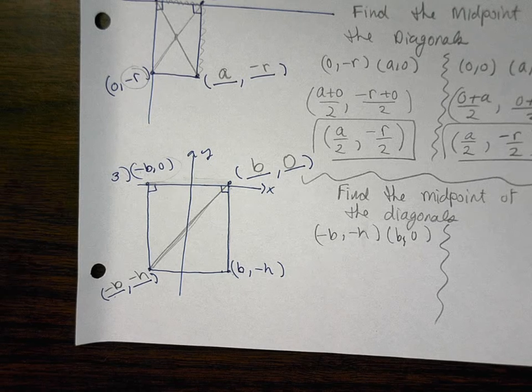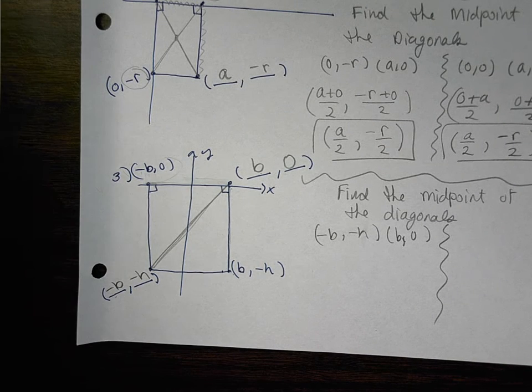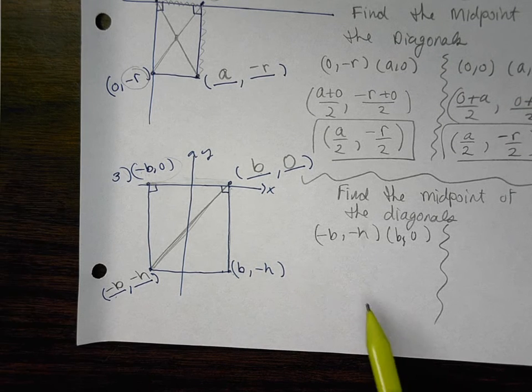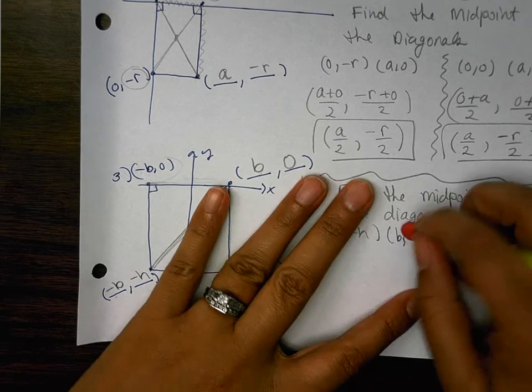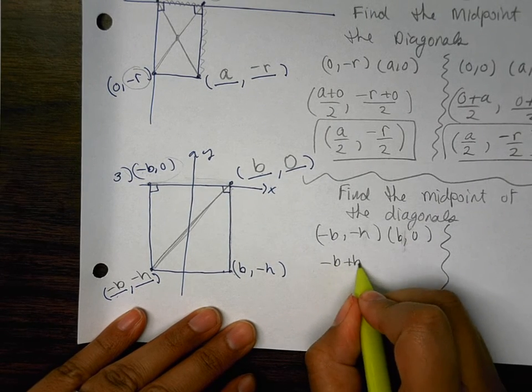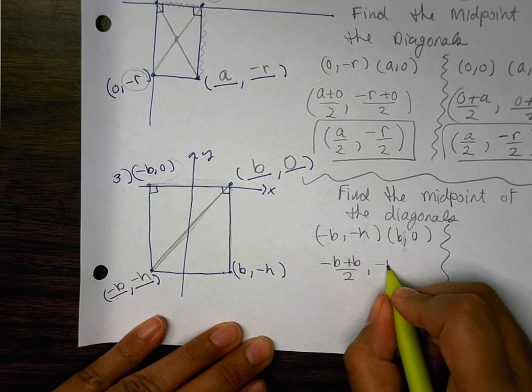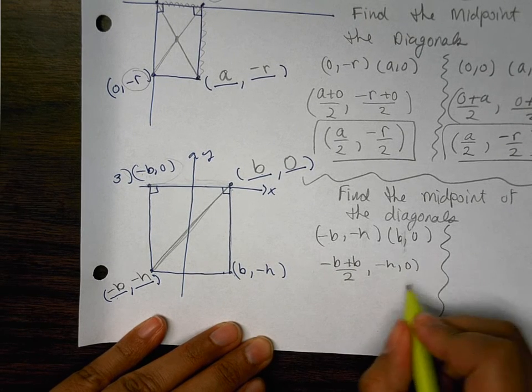All right, I'm going to call on Isaac. Okay, so tell me what to add together for the x's. Negative B plus B. Good. Divide by 2, and then for the y's? Negative H plus 0. Good.